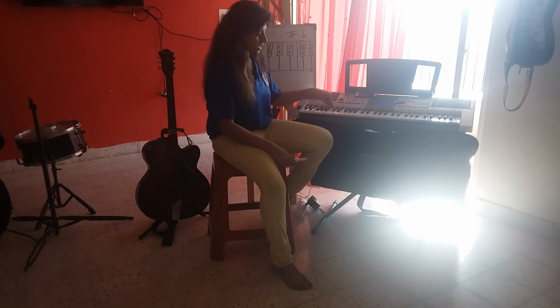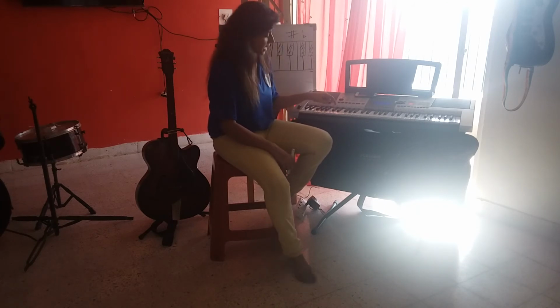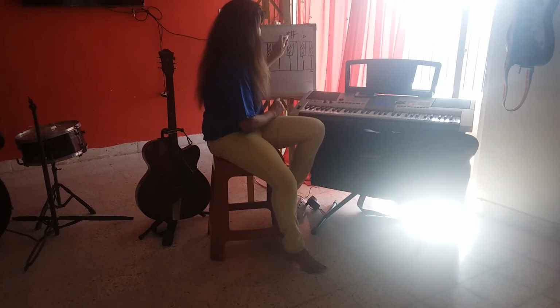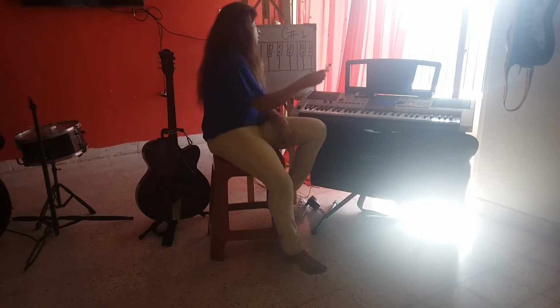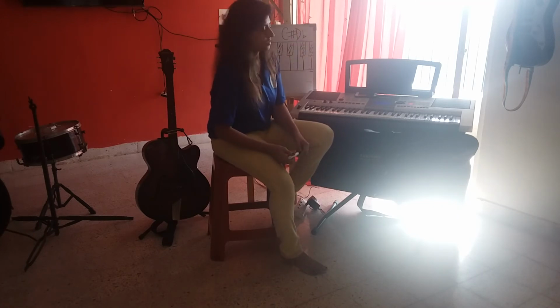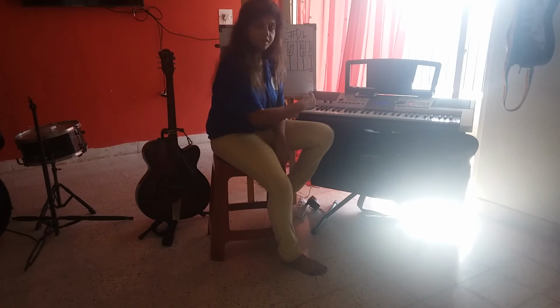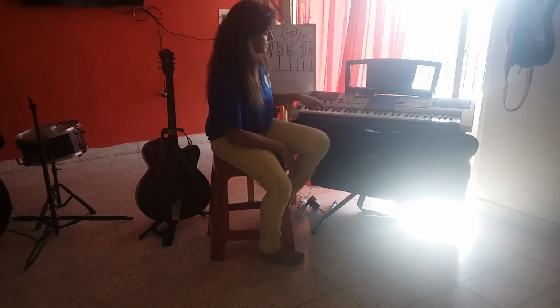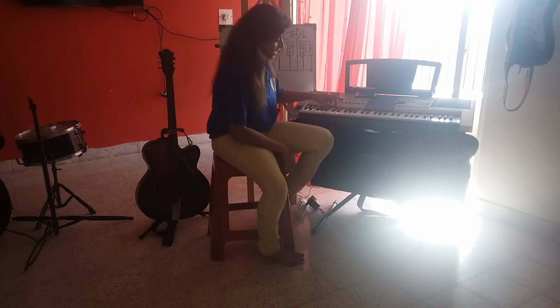If we write the name for this particular black key, it will be called a C sharp or a D flat.